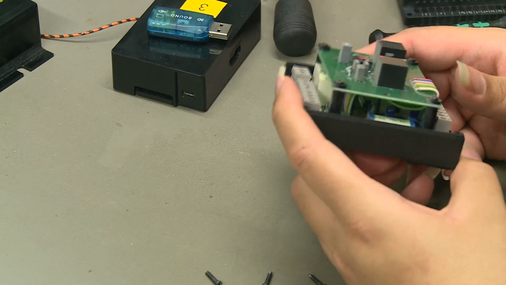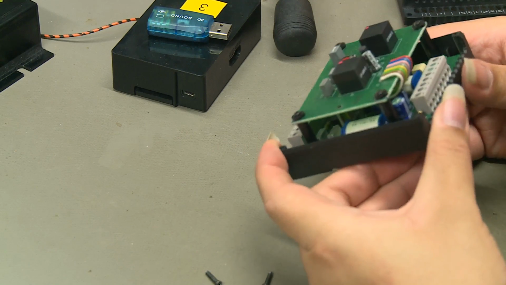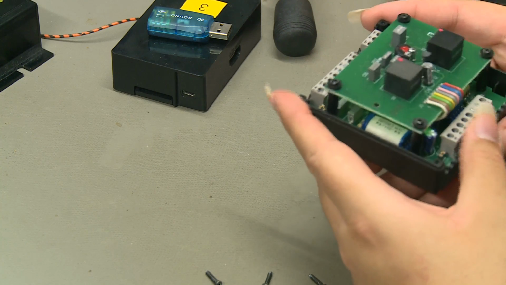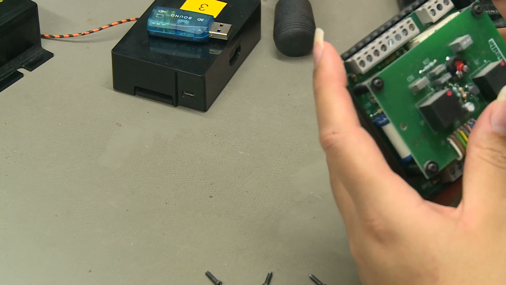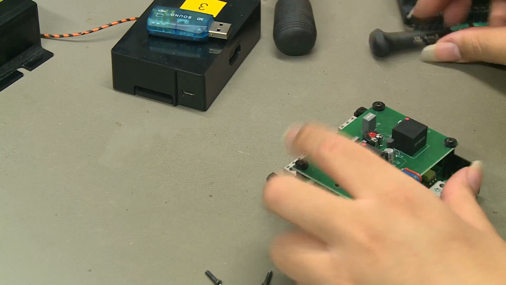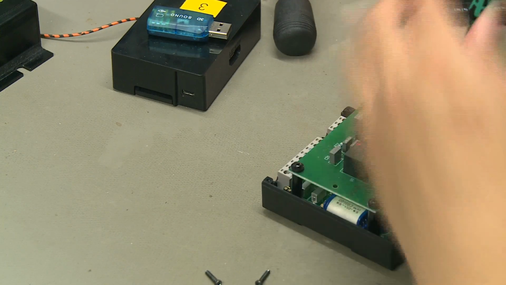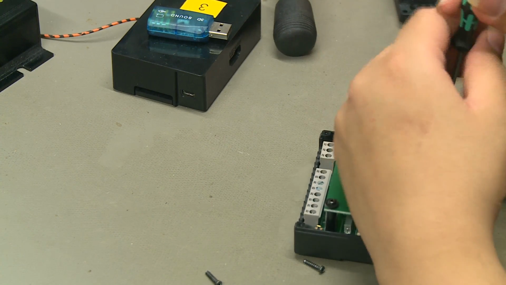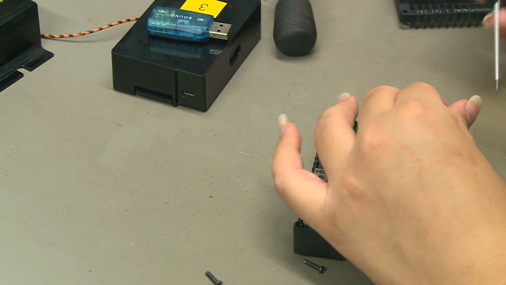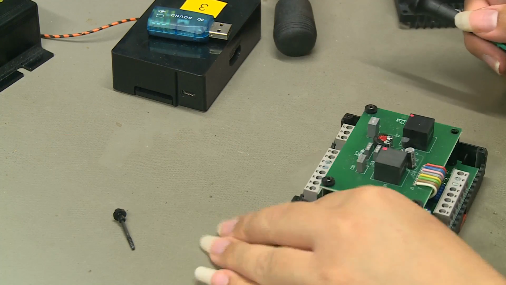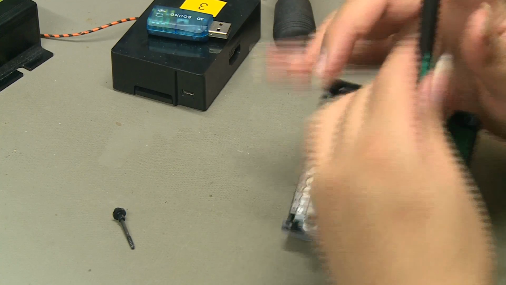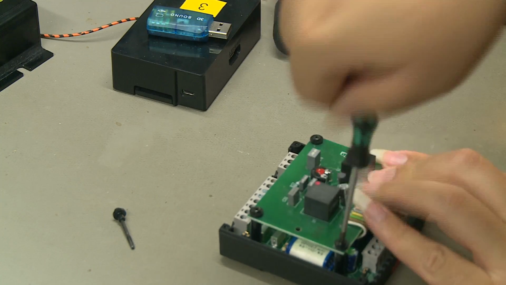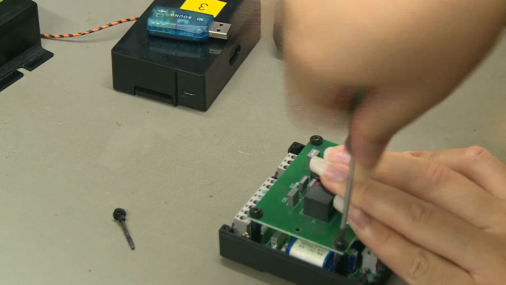So yeah, that's quite a bit of something in here. Let's see. I think it goes apart like this. Yeah. So just going to take this apart.